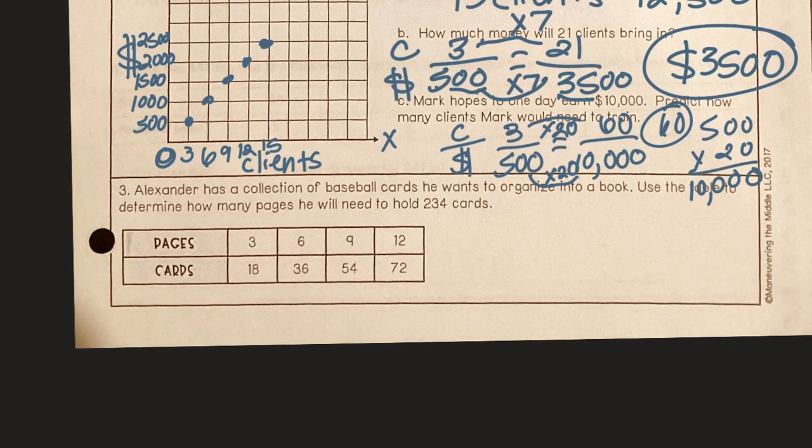And last but not least, question number 3. Alexander has a collection of baseball cards he wants to organize into a book. Use the table to determine how many pages he will need to hold 234 cards. Okay, so our initial ratio is 3 to 18. Pages to cards is 3 to 18. And we want to know how many pages, so question mark on our pages, he will need to hold 234 cards. So when looking at this ratio, this proportion, what I'm trying to do is figure out my scale factor.